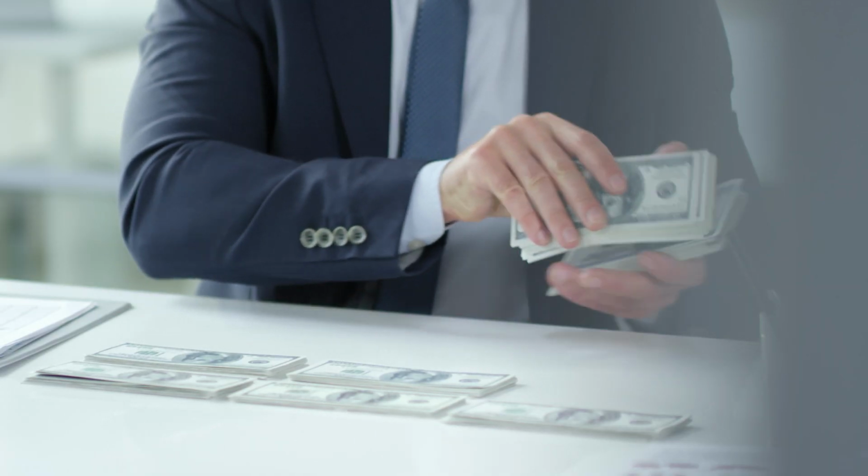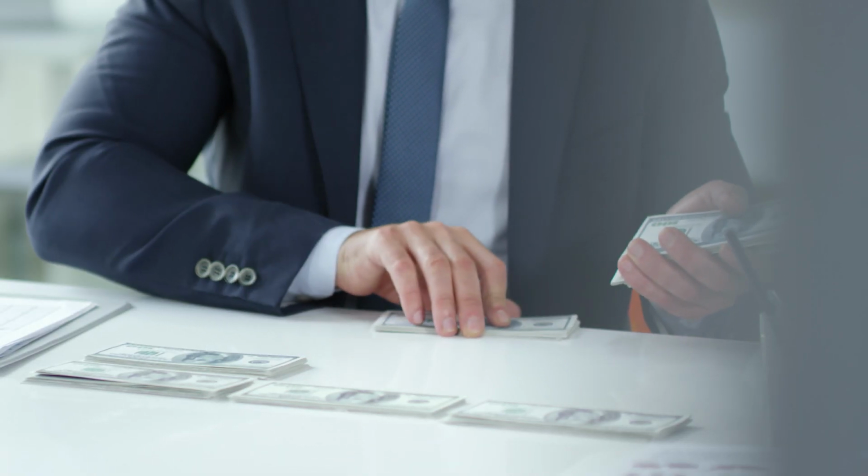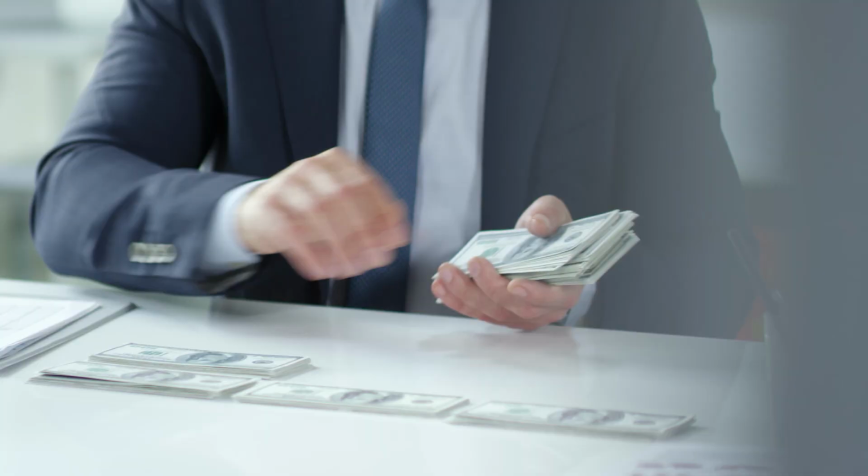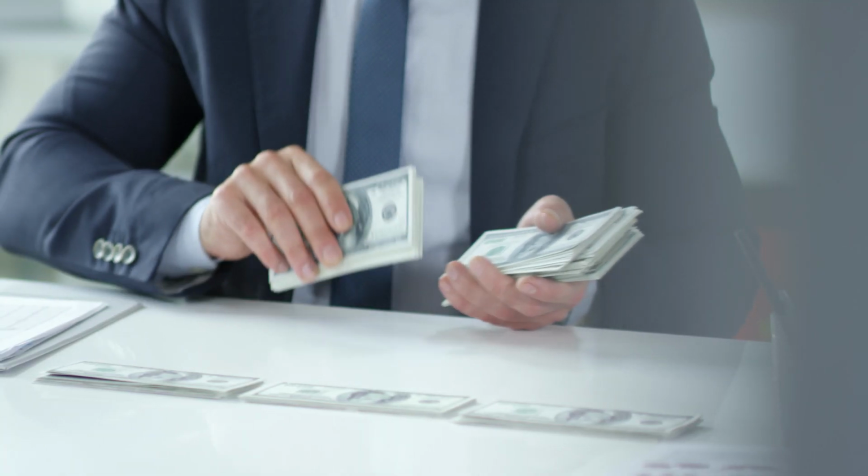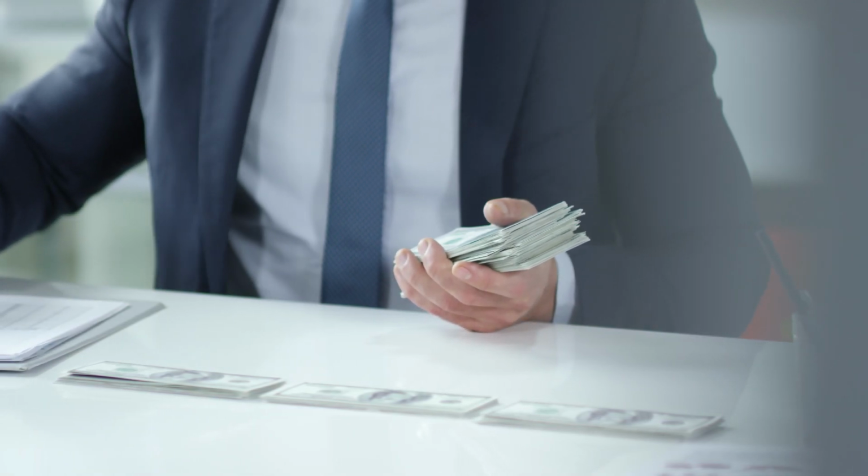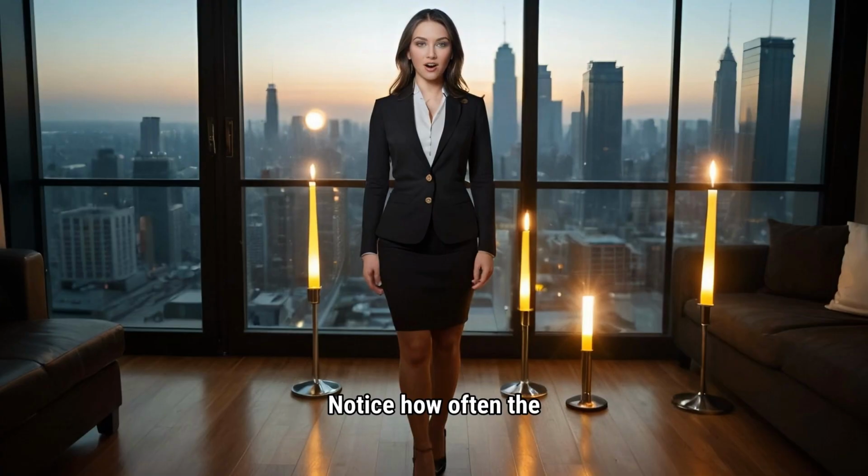So here's my challenge to you. For the next week, before you take a single trade, mark the previous day's high and low on your chart. Watch how price reacts. Study the sweeps. Notice how often the market comes back to those levels. Notice how liquidity is collected. Don't rush, just observe.